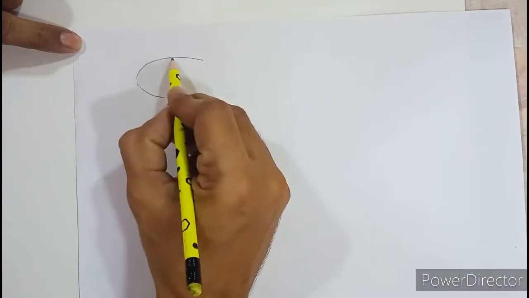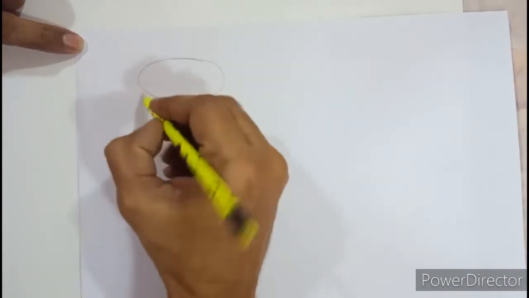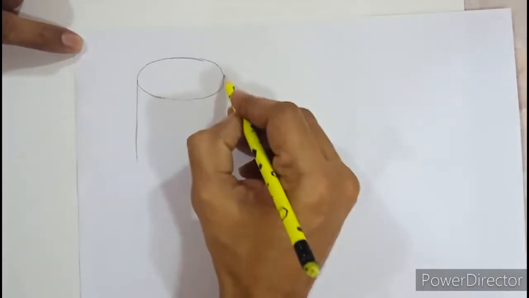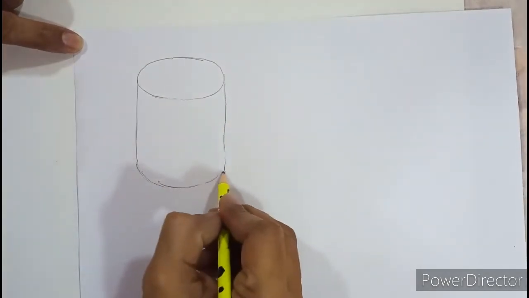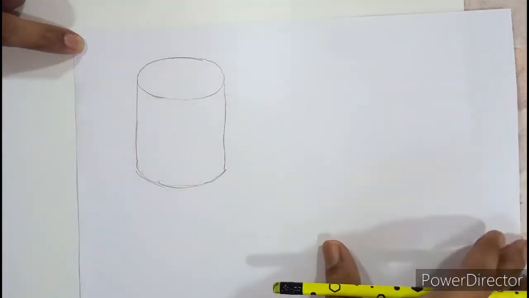Today, let us focus on one more complex object and we'll try to draw the front view, top view, and side view of that complex object. Before that, we will first see a simple concept of a vertical cylinder. Suppose there is a vertical cylinder as you can see here. So let me try to draw a vertical cylinder. Yeah, so here I have drawn a vertical cylinder.